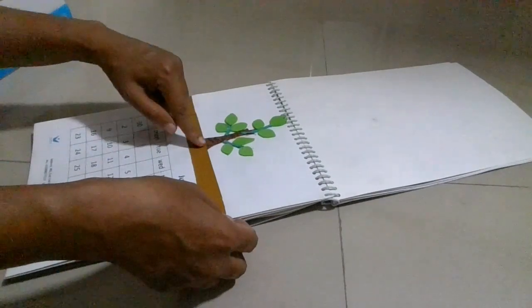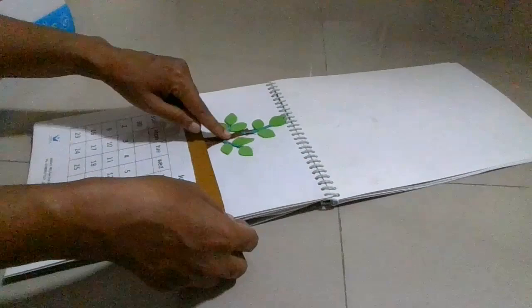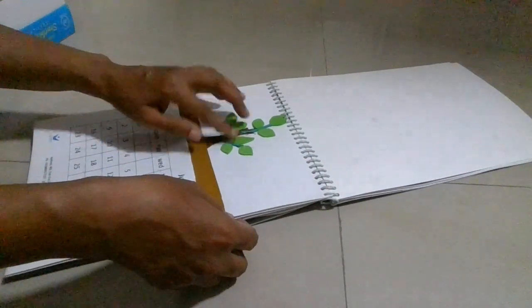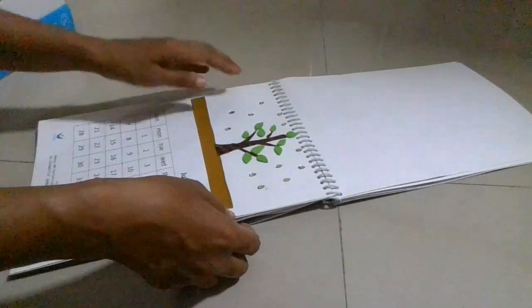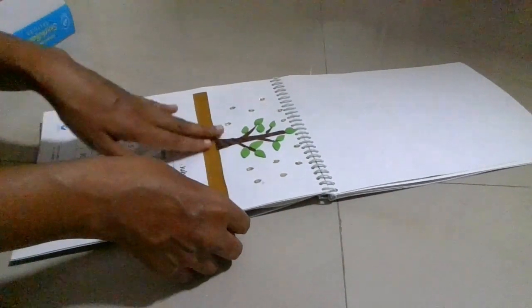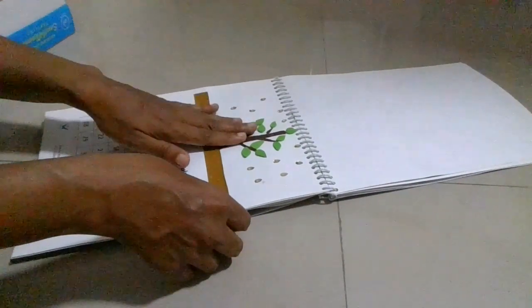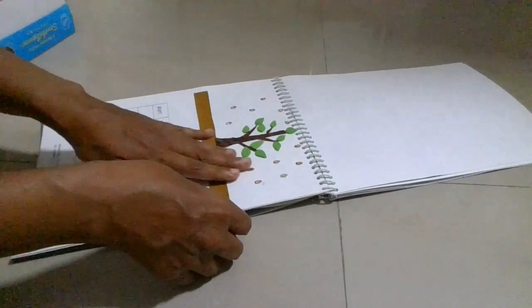In June, we have a tree. So the plant has now become a tree. So you can see the stem of the tree, and then there are branches with more leaves. So in July, which also happens to be the month of monsoon, you can see the tree and then some raindrops falling on it.